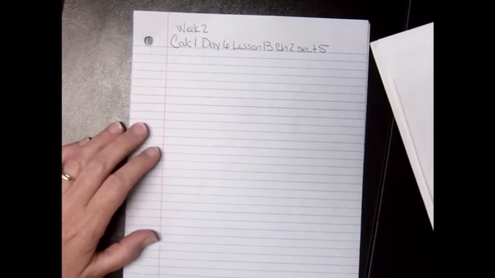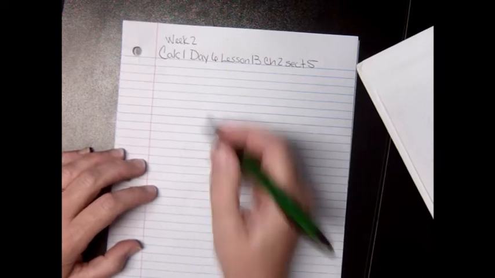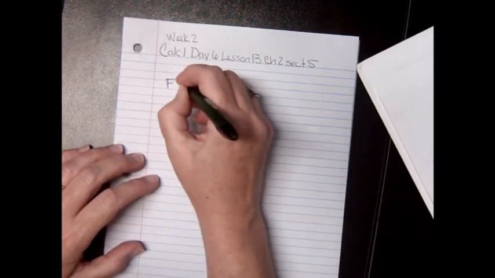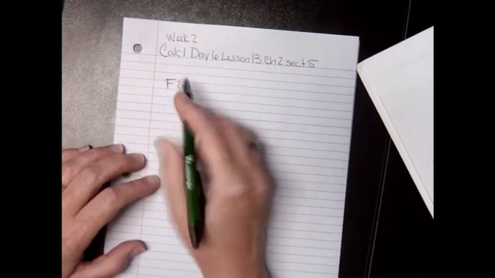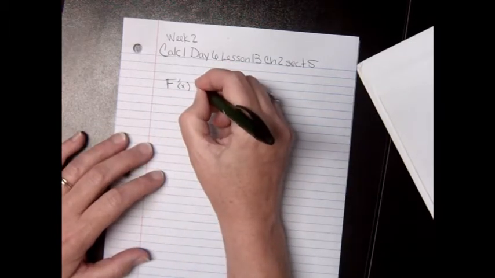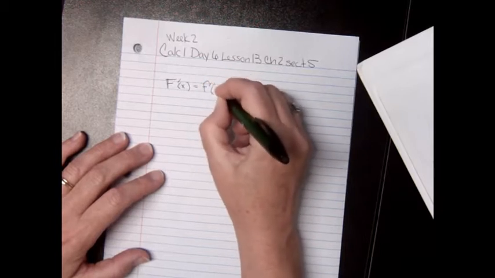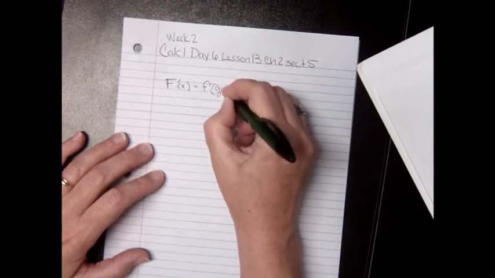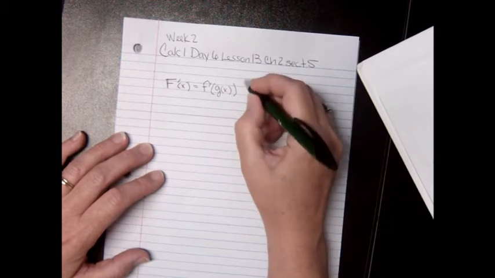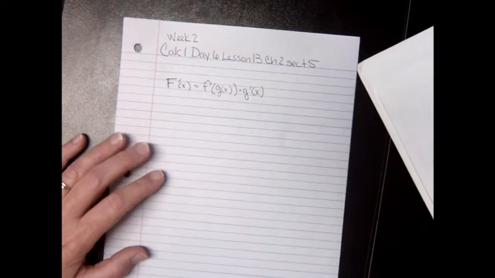Okay, today we're going to talk about the chain rule. So the chain rule formally looks like this. It has F prime of x, and it uses a capital F prime because, as you see in the definition, it'll have the little f prime of g of x, and then times the derivative of g of x. So let's talk about what this means for a minute.